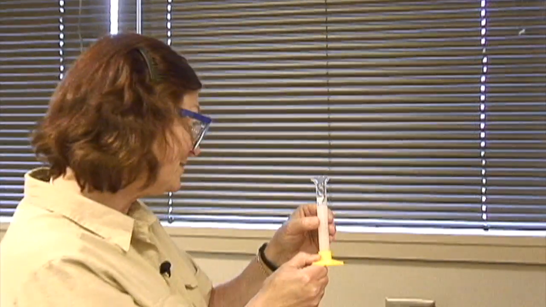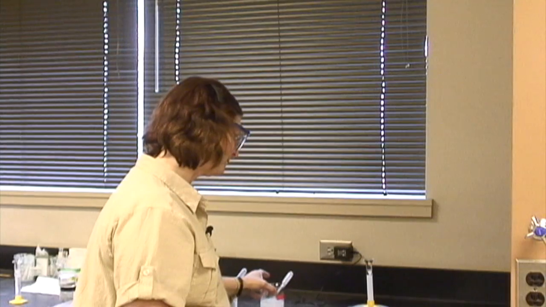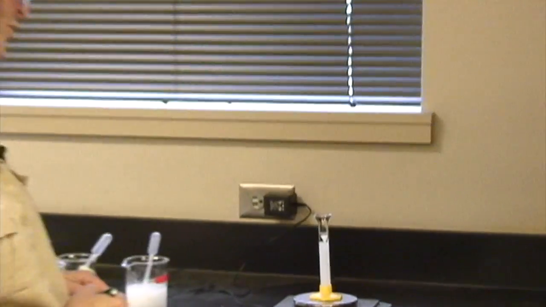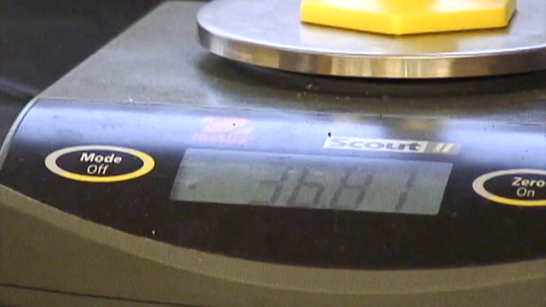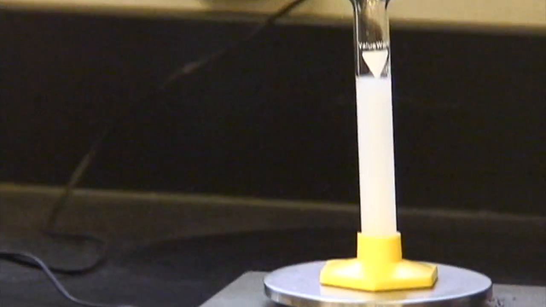Now I'm going to get its mass. I will put it in the center of the pan. And the mass is 36.81. 36.81 is the mass of my calcium hydroxide.